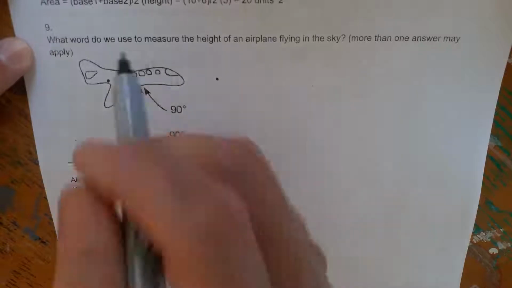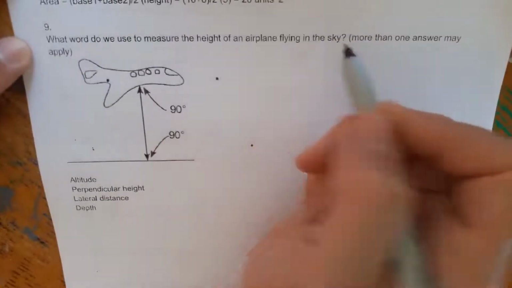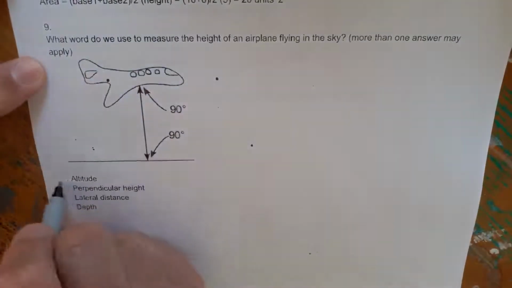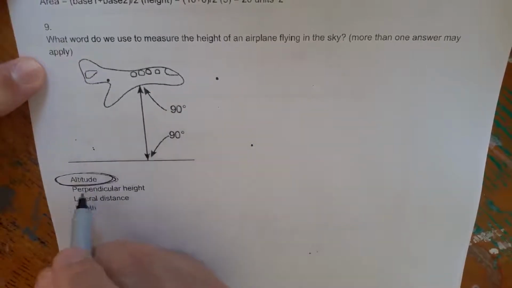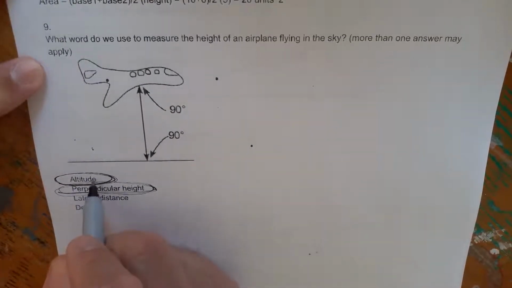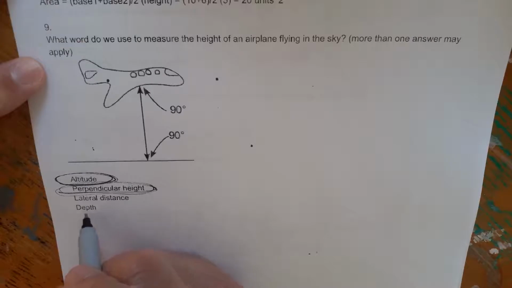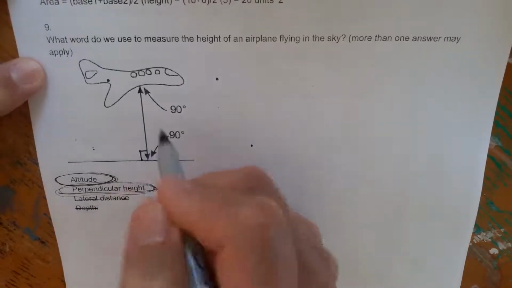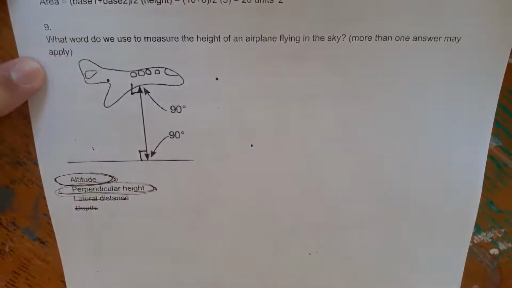What word do we use to measure the height of an airplane flying in the sky? More than one answer may apply. Altitude is the real answer, but perpendicular height is a synonym of altitude. So either of those. This is no and no. All right? 90 degrees, 90 degrees. That's what an altitude is, and that's what a perpendicular height is.